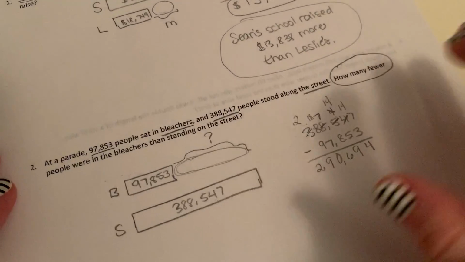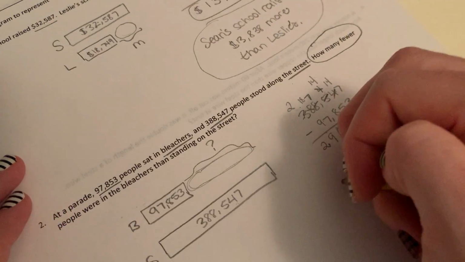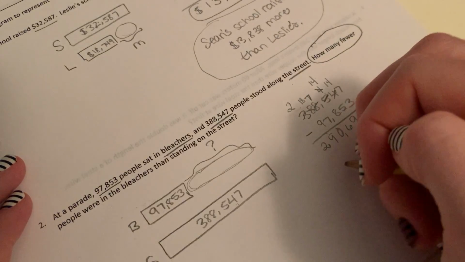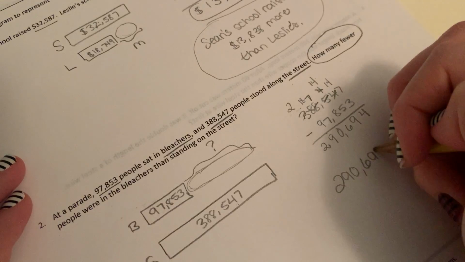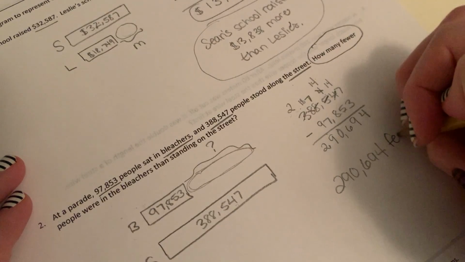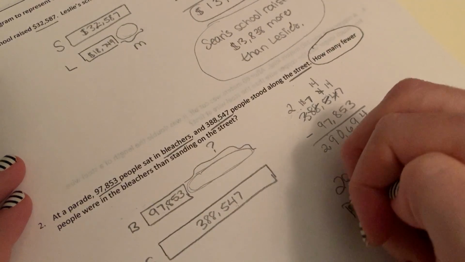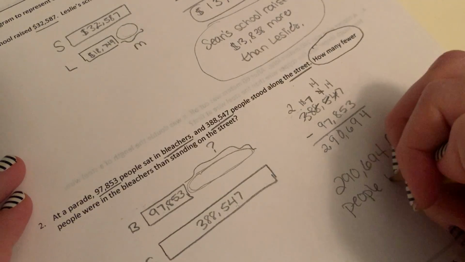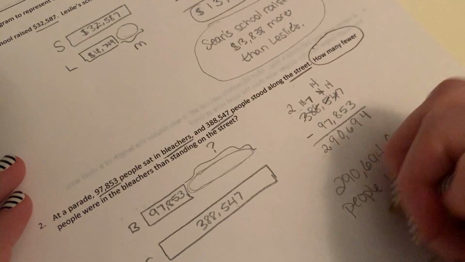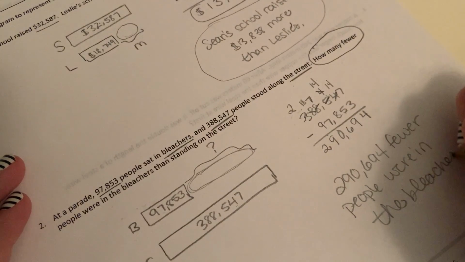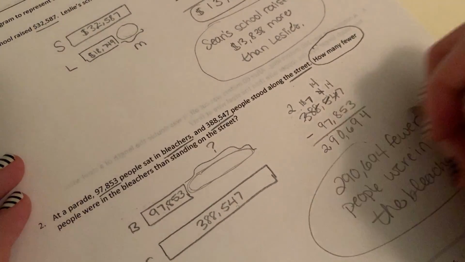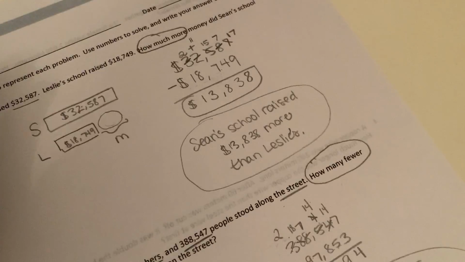So here's what we would say. We would say 290,694 fewer people were in the bleachers. There you go. All right, so I have more problems for you.